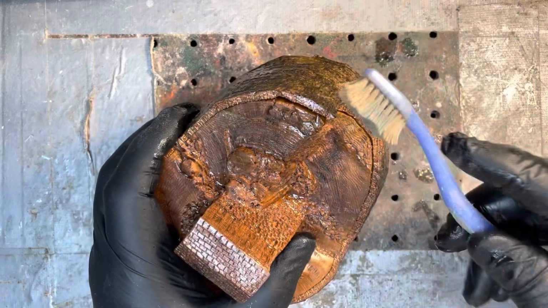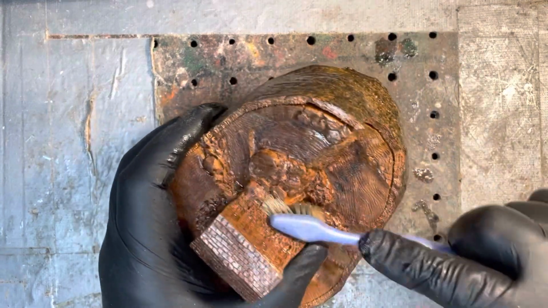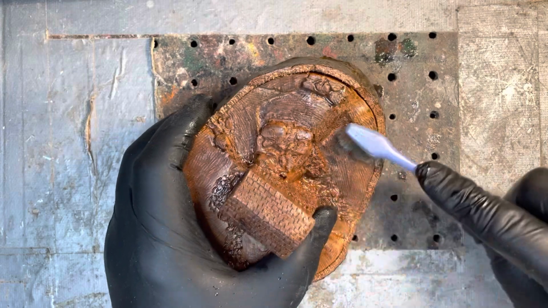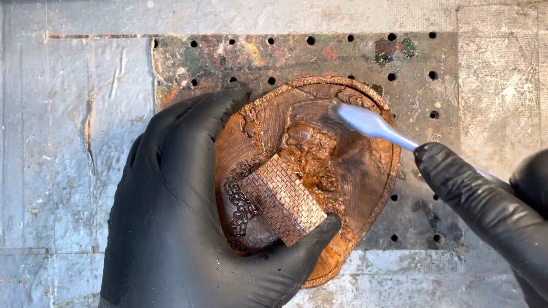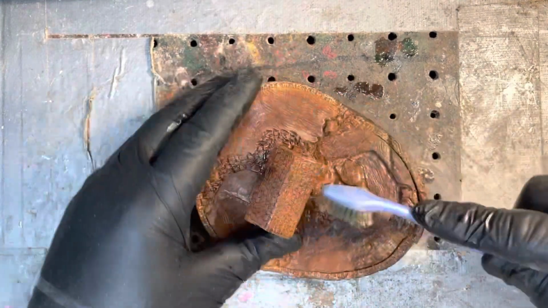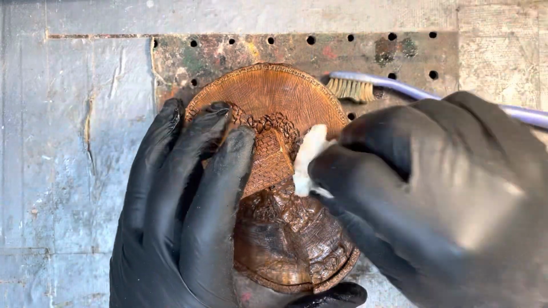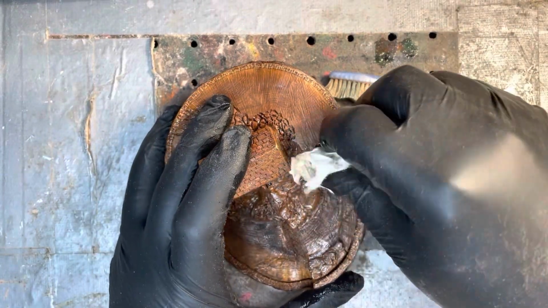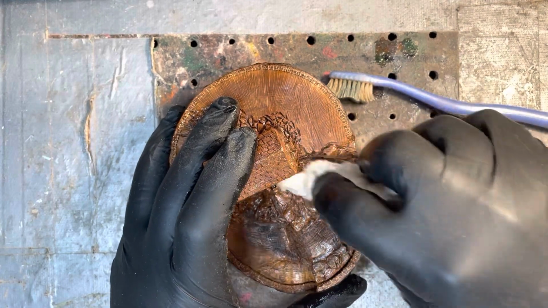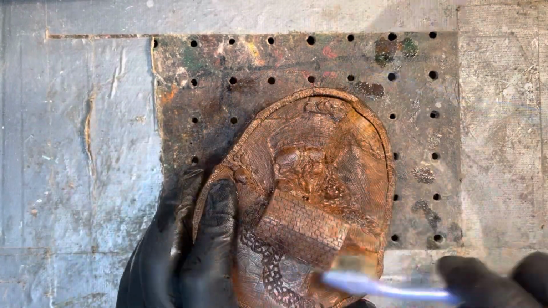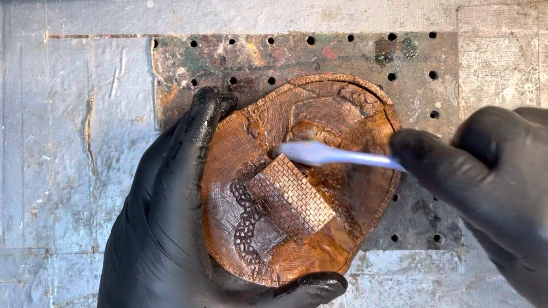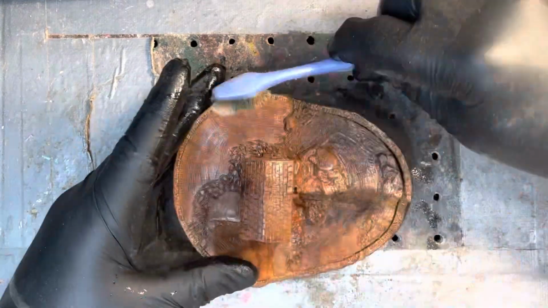Great use for an old toothbrush. Work this stuff in. I did try to sop up as much of the excess as I can. And then I'm going to go ahead and use the toothbrush to rub it in.